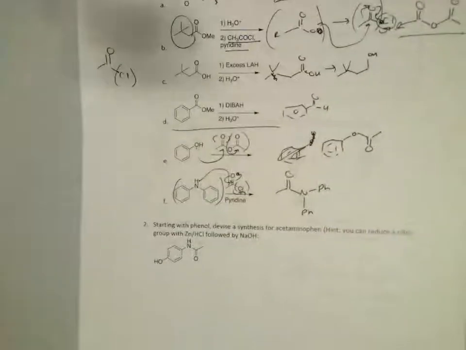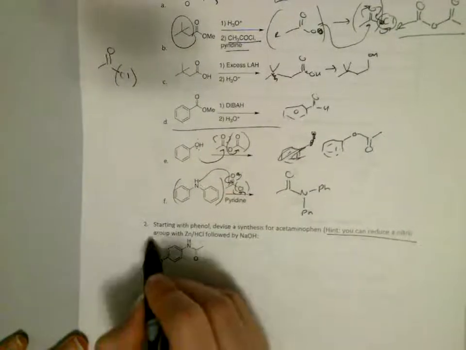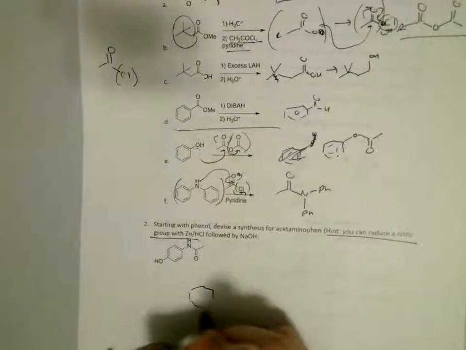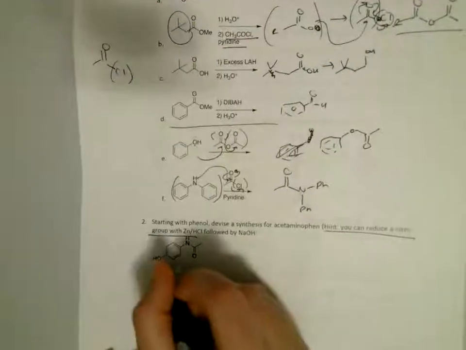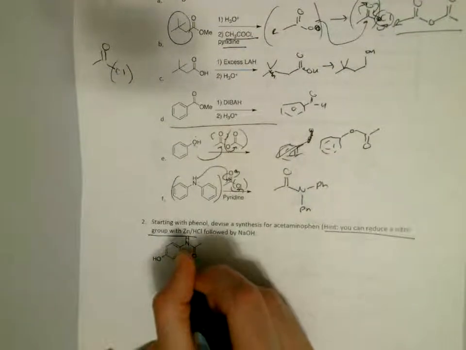Oh, this last question I really like. It says, starting with phenol, devise a synthesis for acetaminophen. And then it gives you a hint on how you can reduce a nitro group. So that's also a hint that you can use a nitro group. So acetaminophen, that's para substitution. So alcohol is an electron donating group, so it's an ortho-para substitutor.